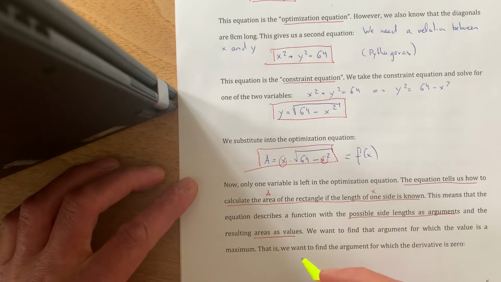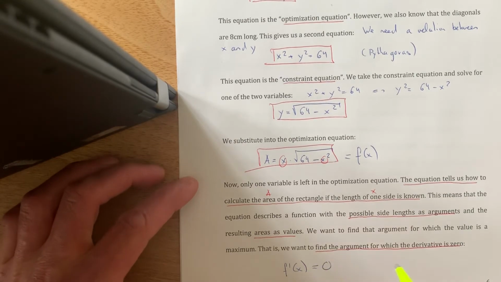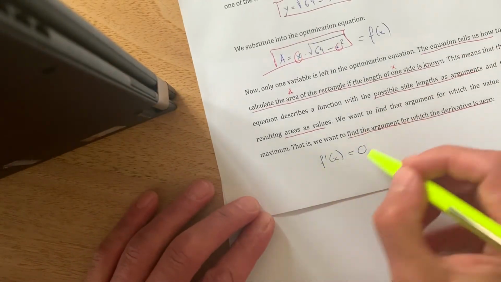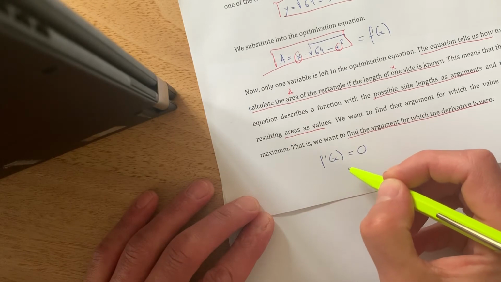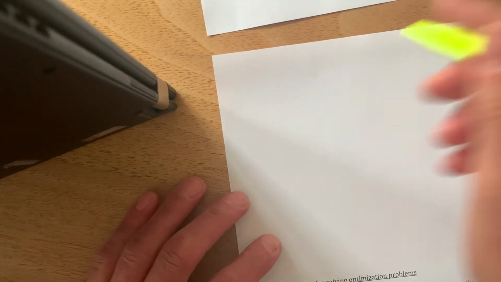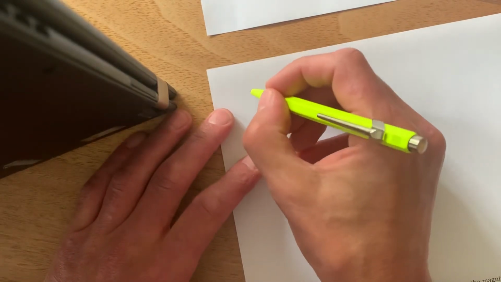Well, what does this mean? Well, this means that we want to find the argument for which the derivative is 0. So we want to find that argument such that f prime of x equals 0. Okay? So, well, we could use this formula here in order to solve the problem. I'm going to use a trick, just in order to simplify everything a bit.